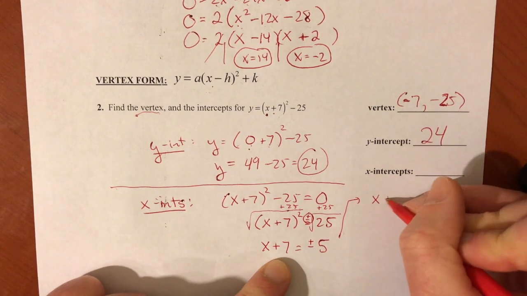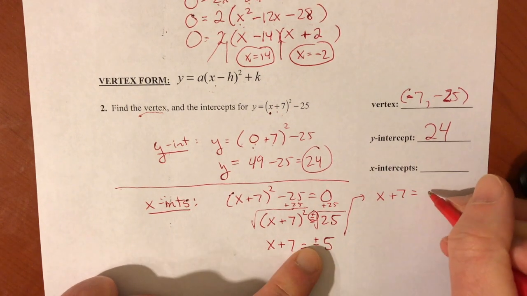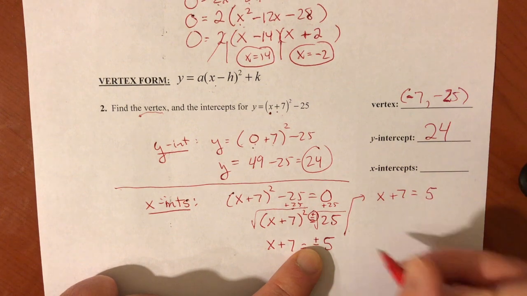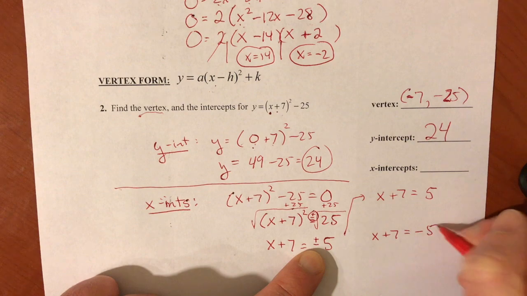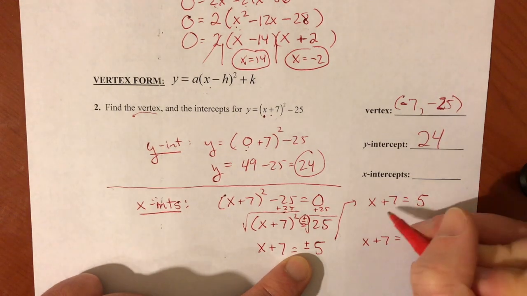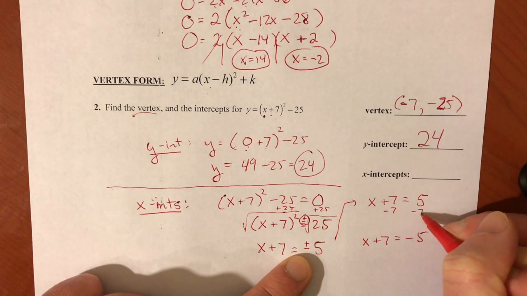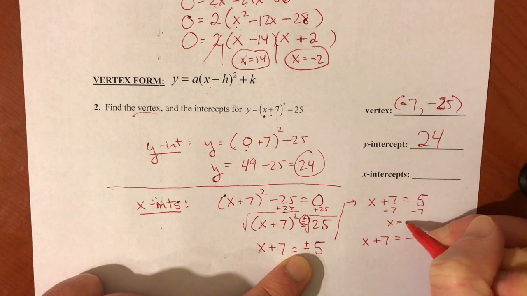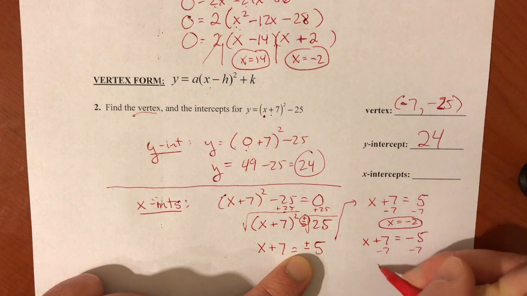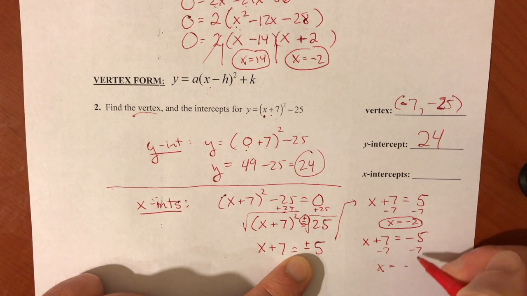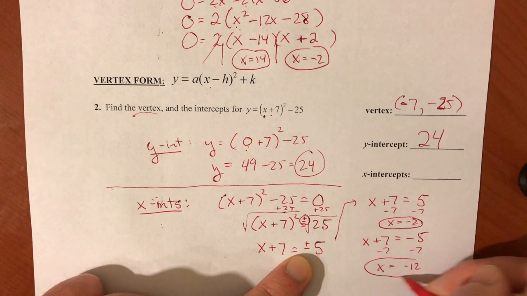That means x plus 7 is equal to positive 5, or x plus 7 is equal to negative 5. Solve each of these little equations individually, and you get x equals negative 2 from the first, or x equals negative 5 minus 7, which is negative 12.